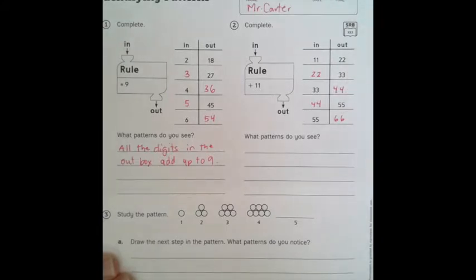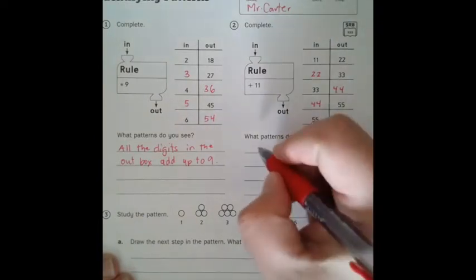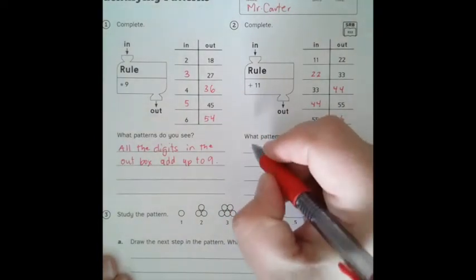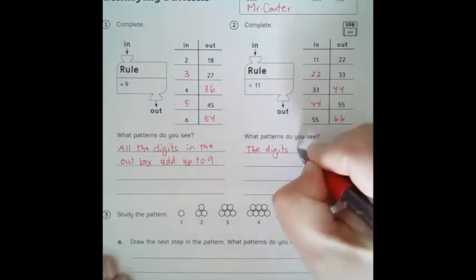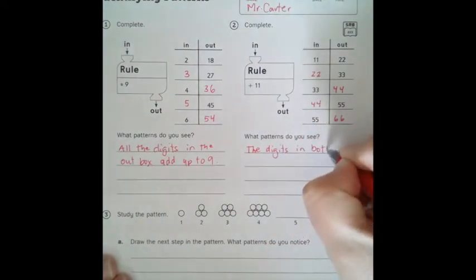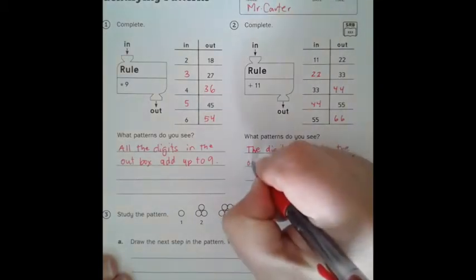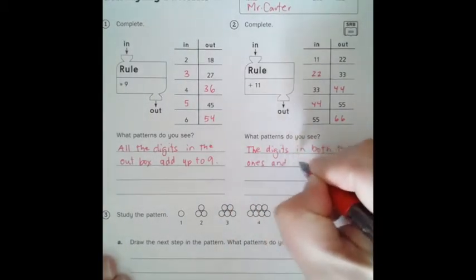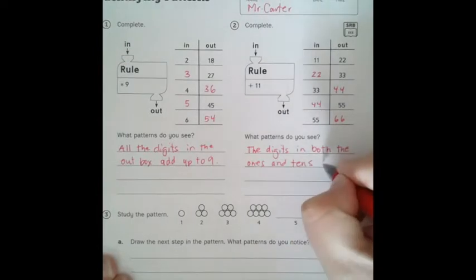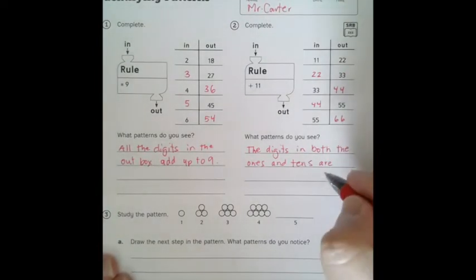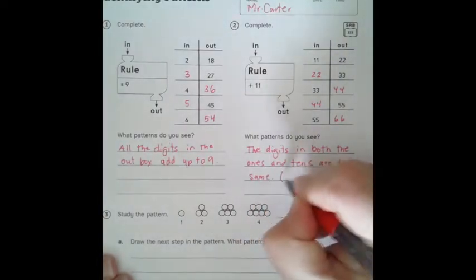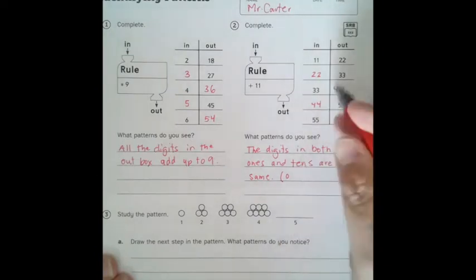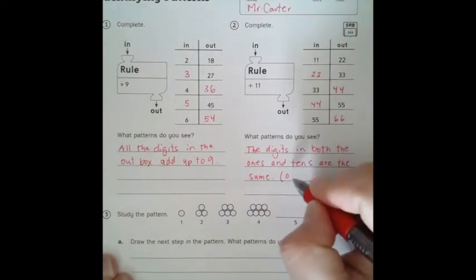Okay, so that's the pattern I'm going to write, but you can write any one of those patterns that you see. So I'm going to say the digits in both the ones and tens are the same. I'll put it here in parentheses in the out. Actually, both out and in boxes.